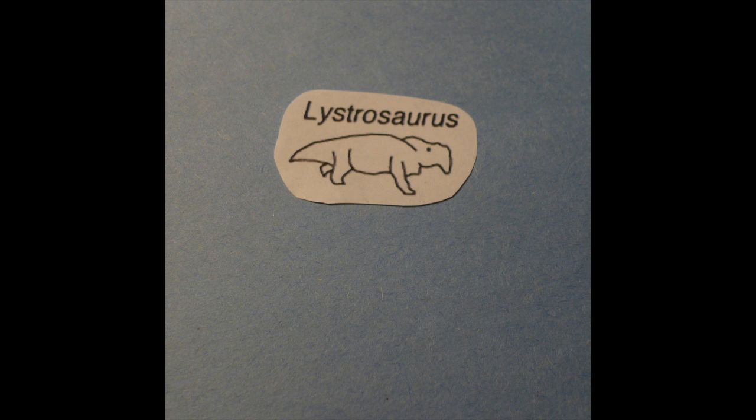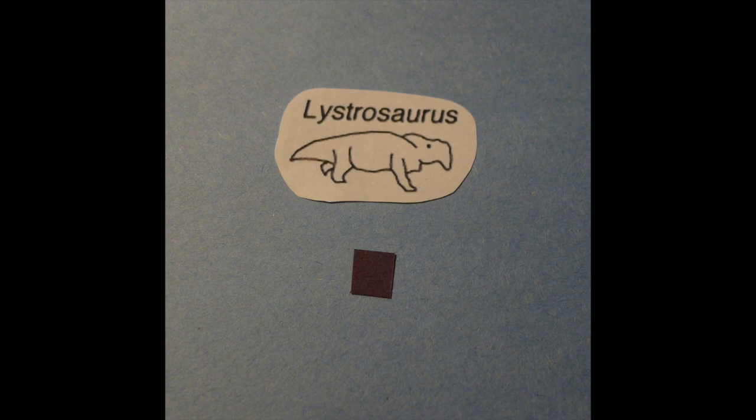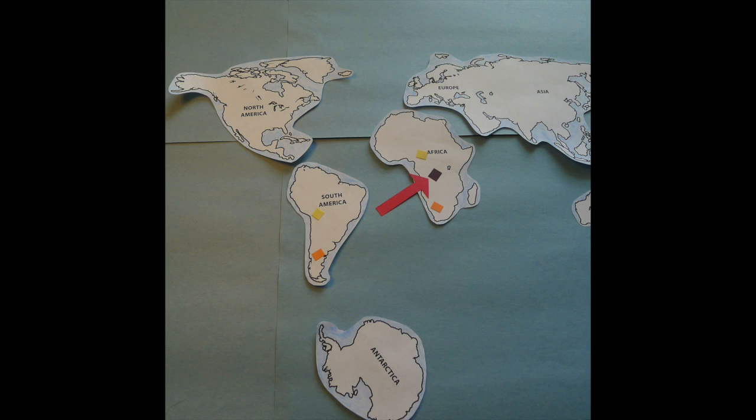The Lystrosaurus was an herbivore, approximately the size of a pig. On the map, the Lystrosaurus will be represented in black. The Lystrosaurus was found in the southern part of Africa, India, and even in Antarctica.